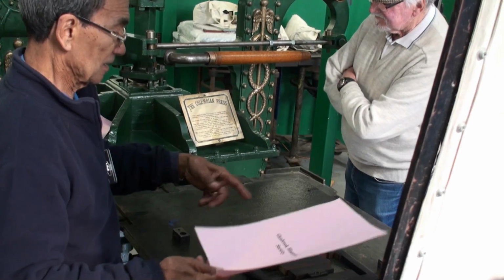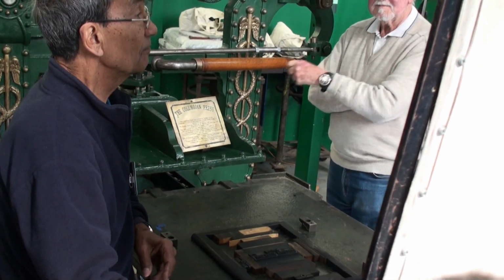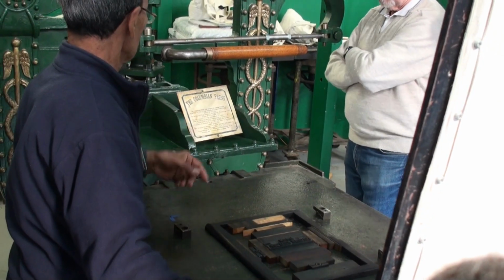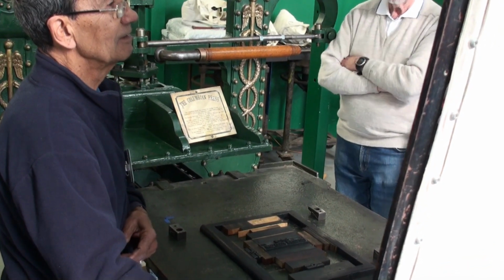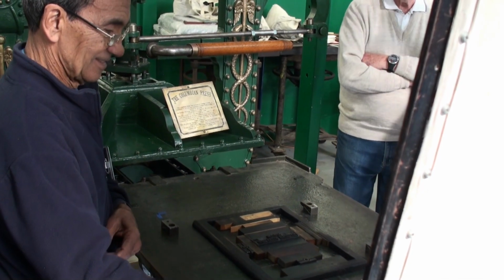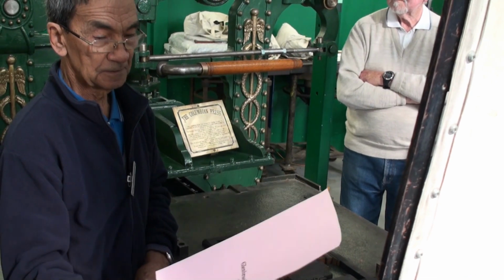What you're going to do is ink again and put the paper on there. So you do about two copies a minute with one of these. So it'll take 120 copies an hour. What do they do now? 100,000.